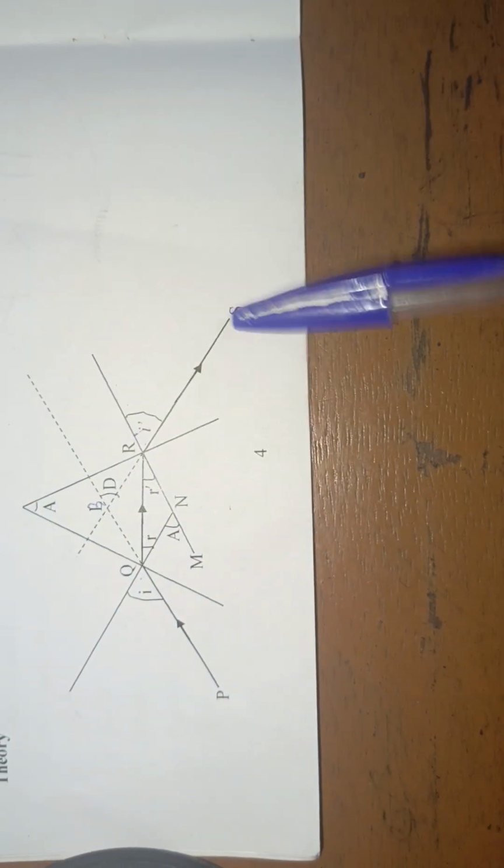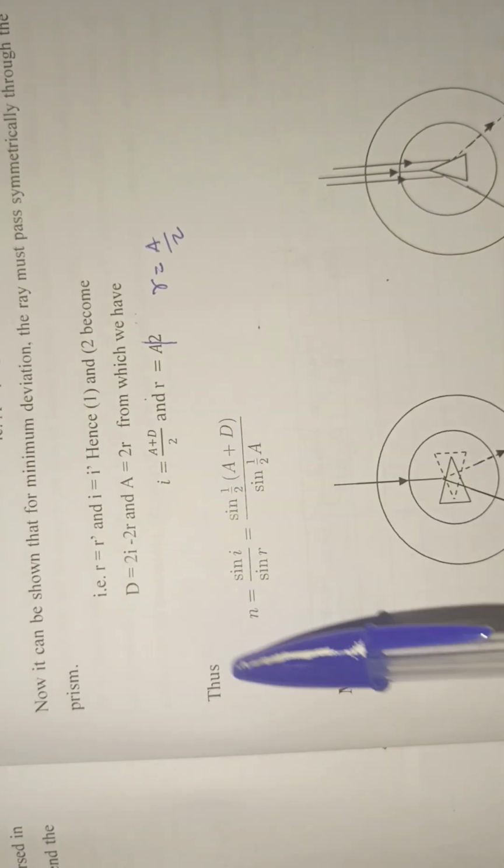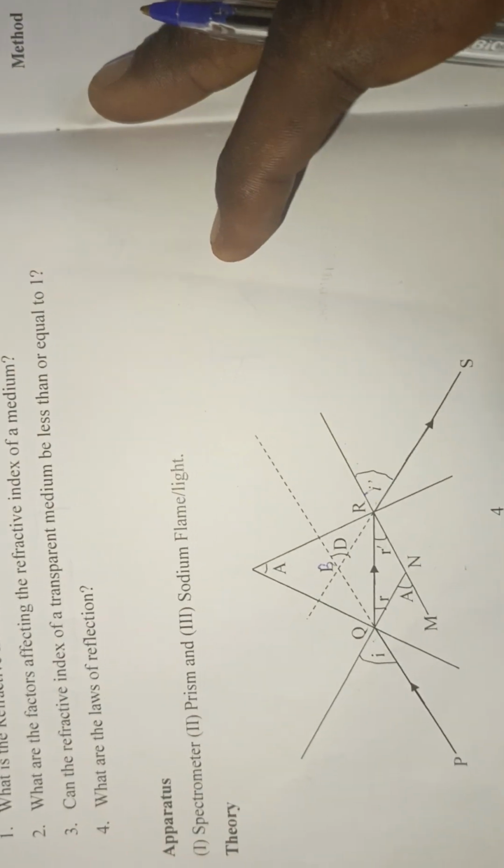Now, straight to the diagram, you can use the diagram to explain this and how this formula came about. This is the formula that we'll be using to find the refractive index, so we'll be looking at how this formula came about. The video doesn't have to be too long, so if you don't understand anything, try and pause it and get it before you move on with the video.